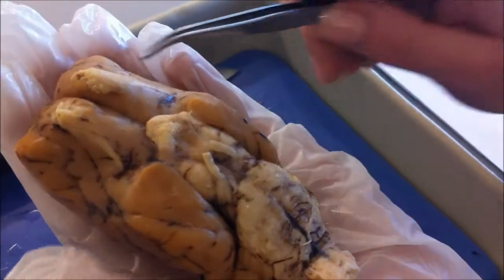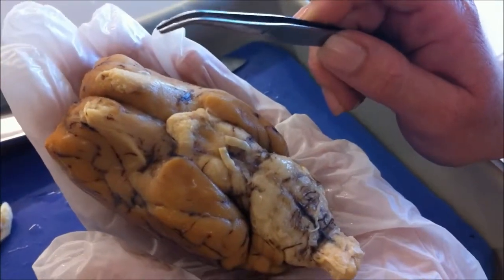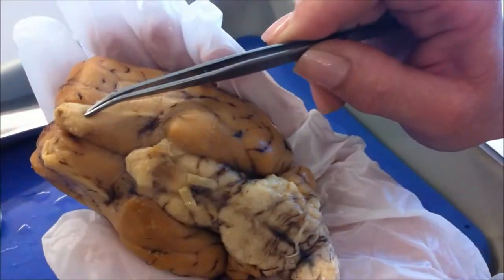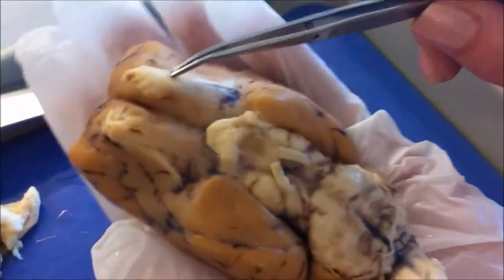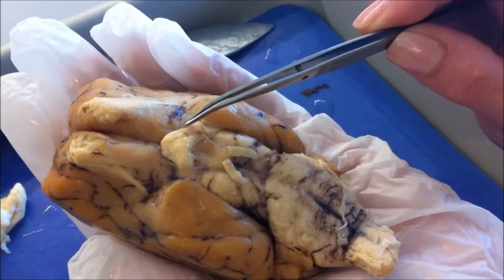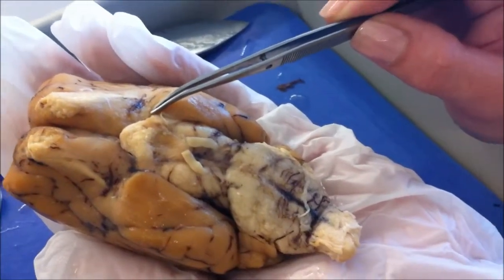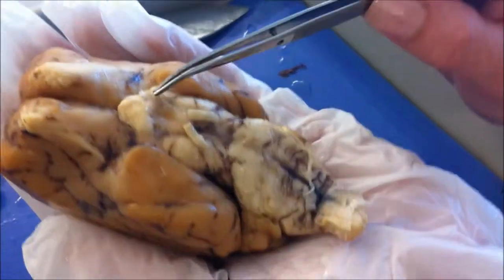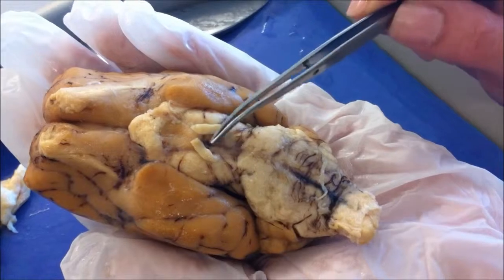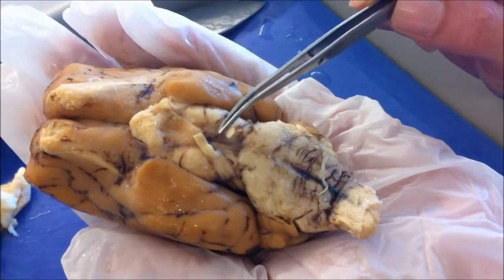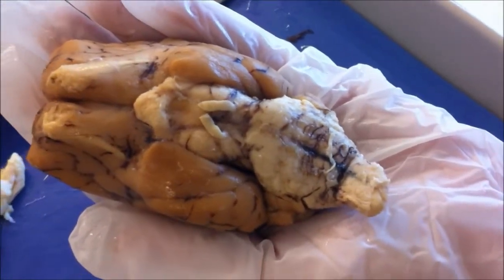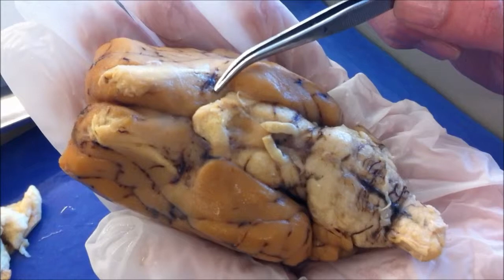You peel off the sclera, and then you see the reflective stuff. This is the olfactory bulbs, and the black stuff is the olfactory bulbs. The optic chiasma, optic chiasma, the oculomotor nerves, the optic nerve.